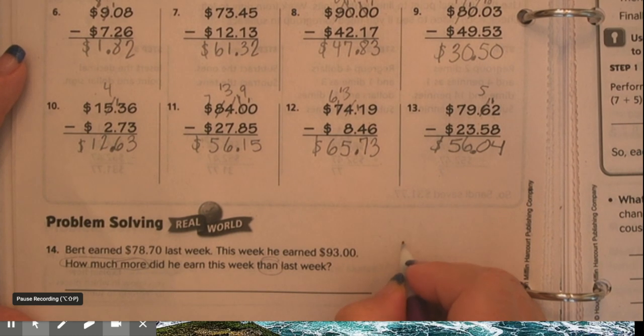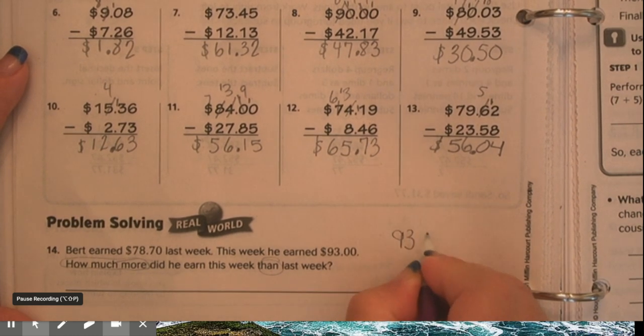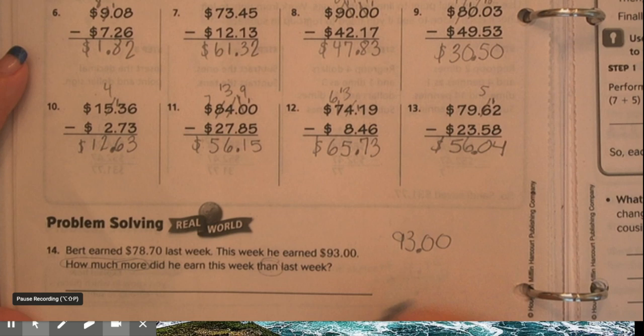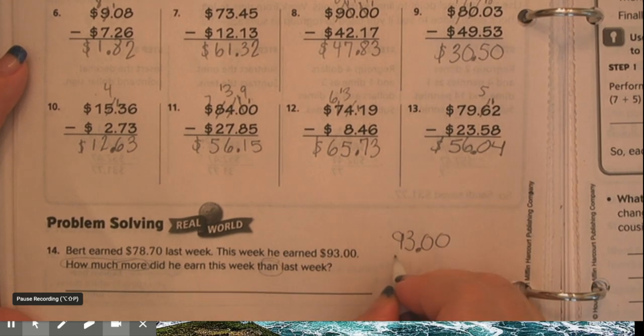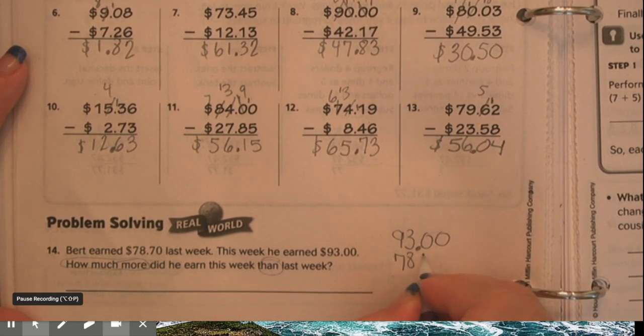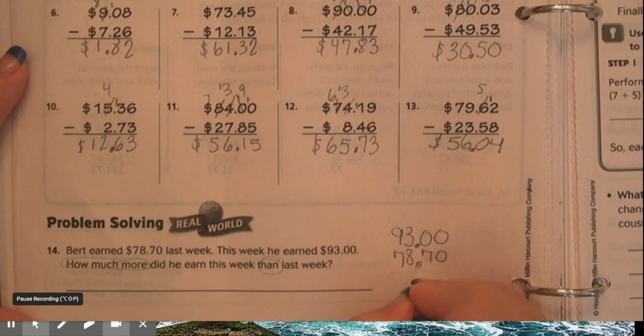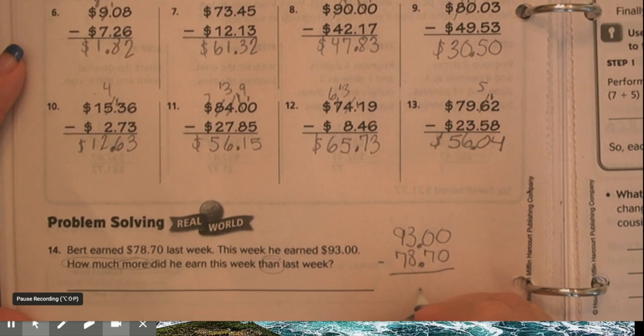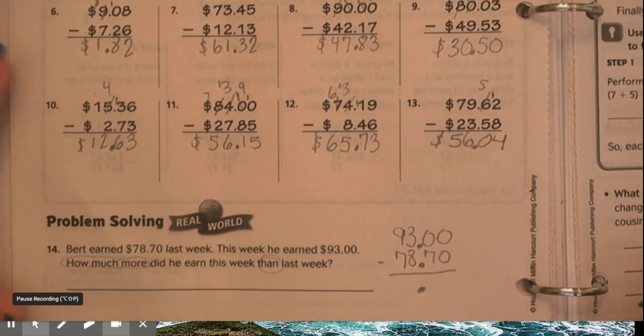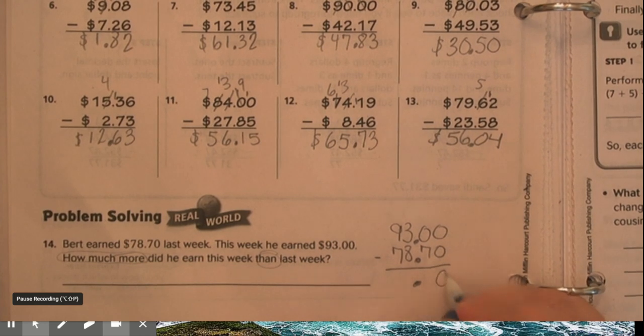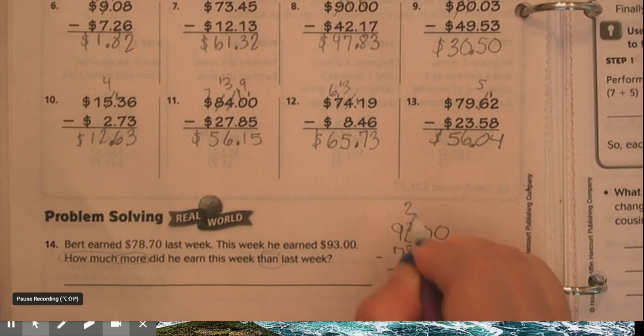So you have $93. You put the larger number on top when you're subtracting, and you're going to take away $78.70. And you make sure those are nicely lined up, and then you can just subtract. There's more on the floor. You go next door.